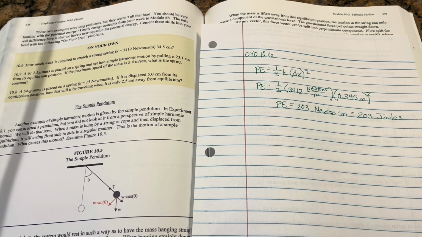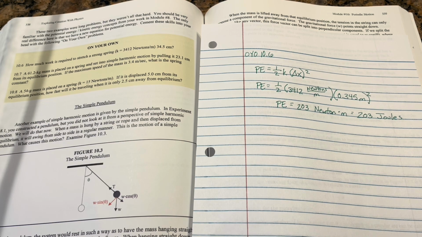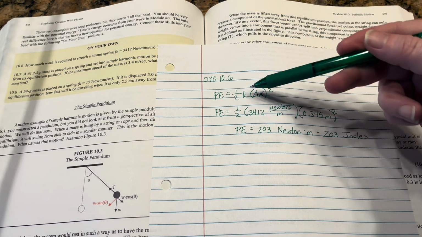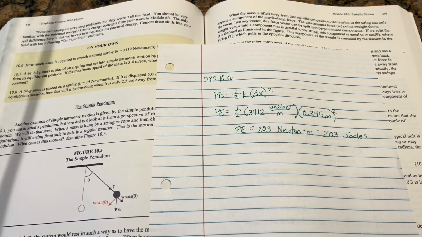So the amount of work done stretching the spring is equal to the potential energy given to that spring. So in the problem, the work required to stretch the spring will be equal to the spring's potential energy. So given k and delta x, you just use our formula, PE equal 1/2 k delta x squared.